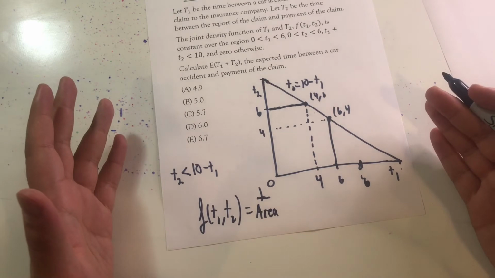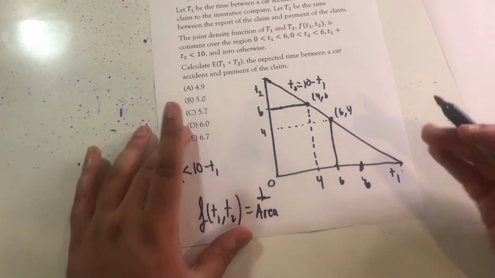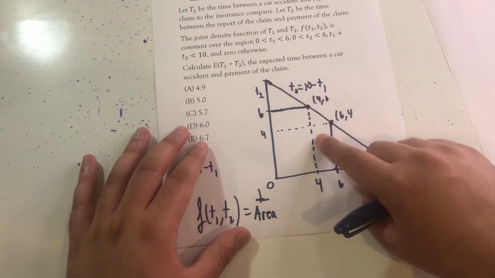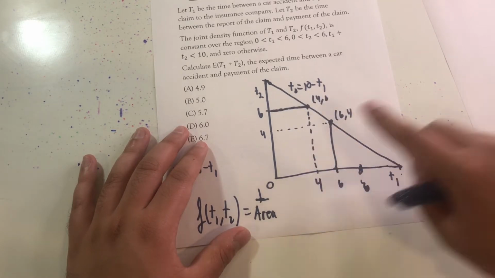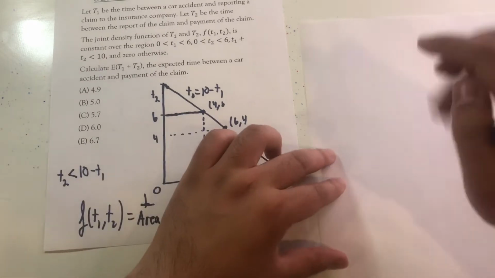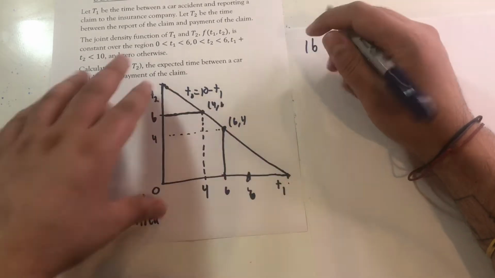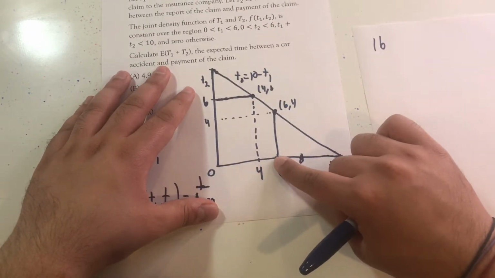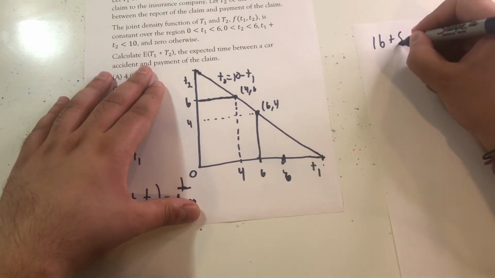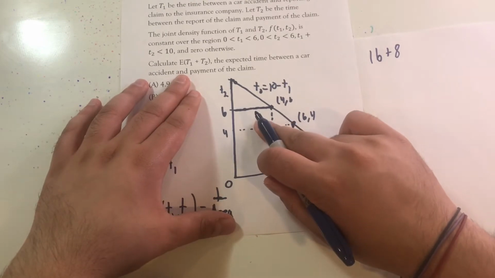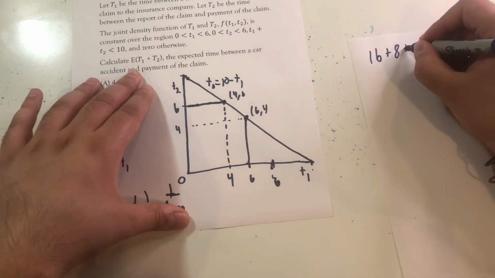We have composite shapes. Square here, rectangle here, triangle here. So this is a 4 by 4 square, so I know that area is going to be 16. This is a 2 by 4, so that area is going to be 8. This is also a 2 by 4. That area is going to be 8.